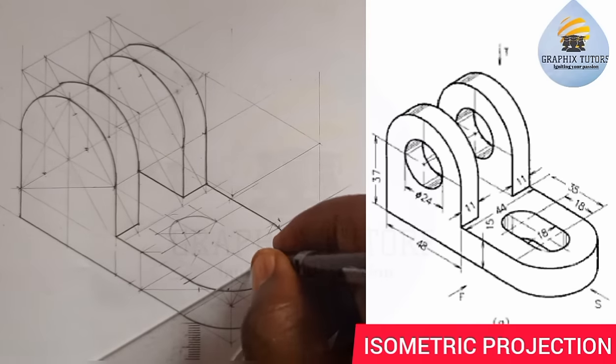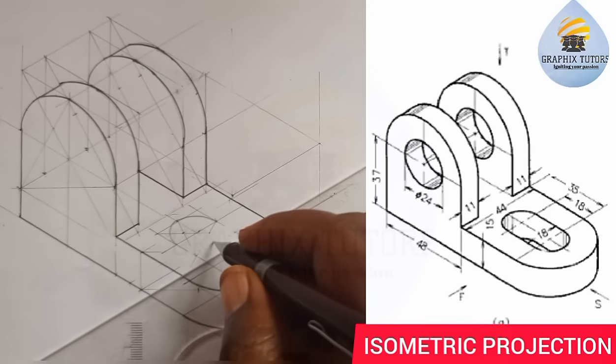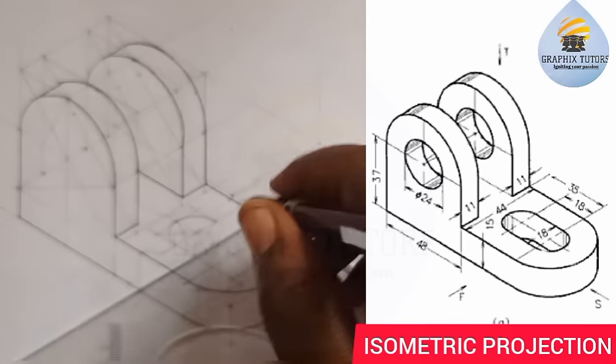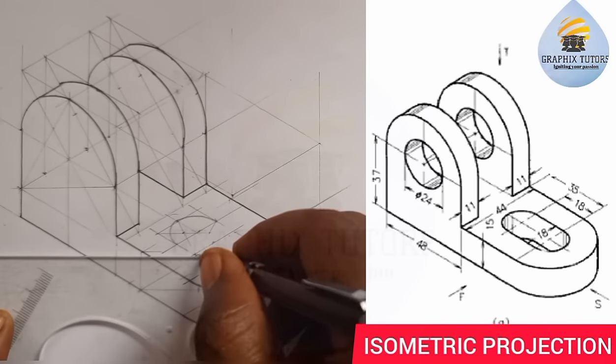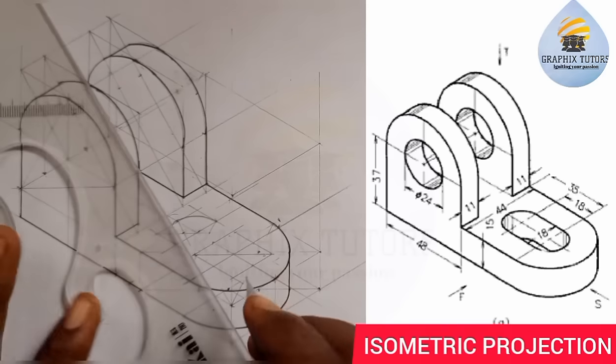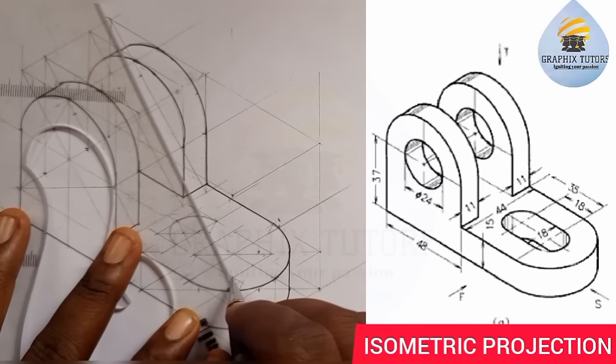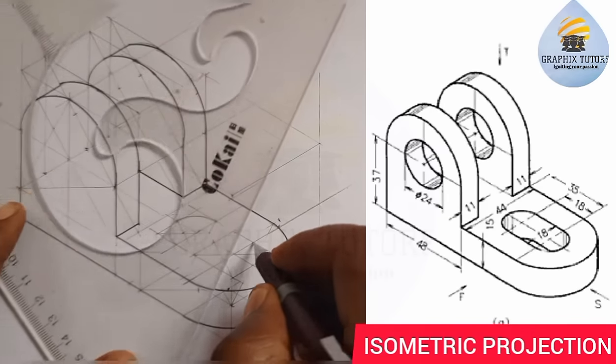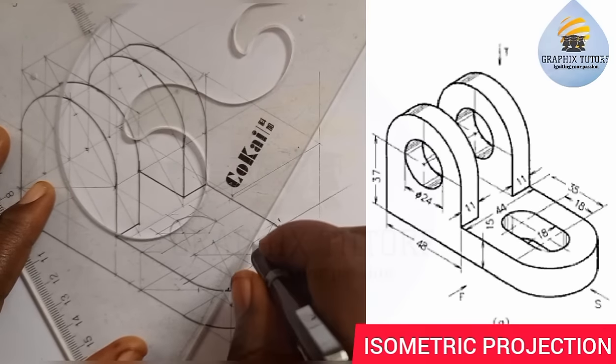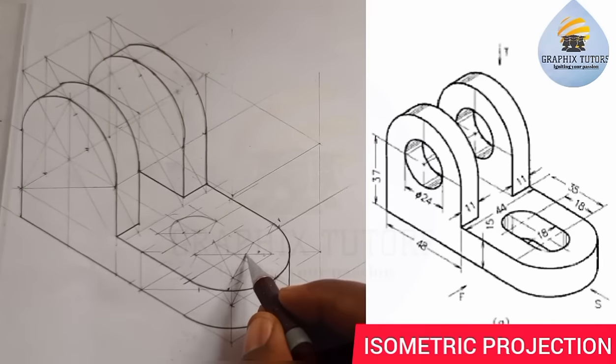So I'll close it up and I'll also close it up. Now I'll join the diagonal from this point to this point. Then I'm going to join from here to here and from here to here. Where they meet is this point here.